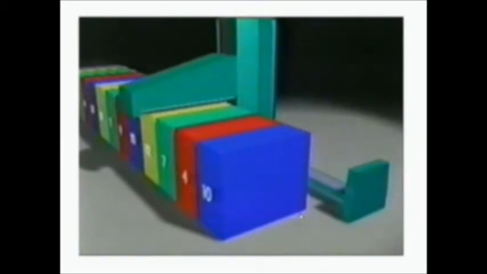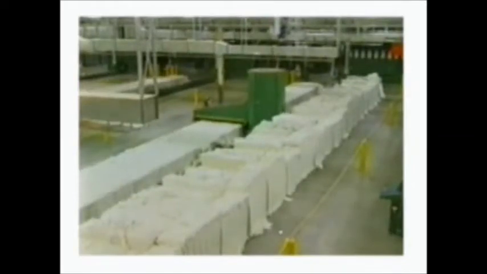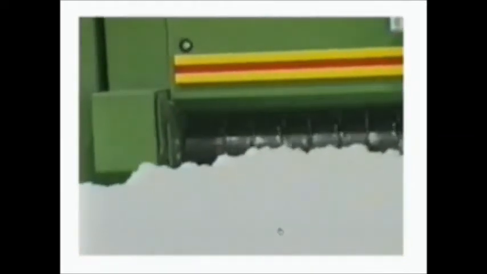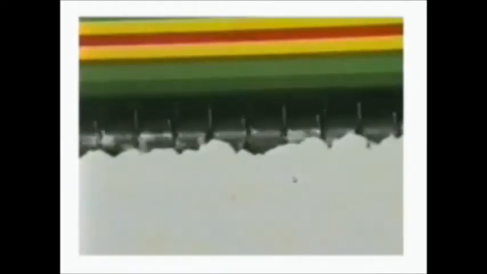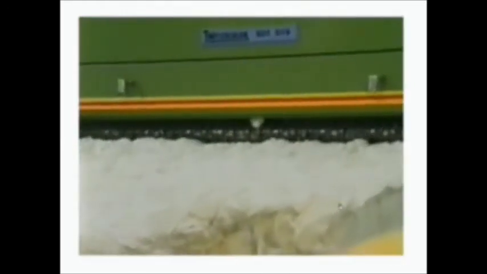This is another picture, a simulation picture of how different bales are laid down side by side. Here is the opening roller or the plucking roller working off different bales in the bale laydown. So you can very much see the operation firsthand here.